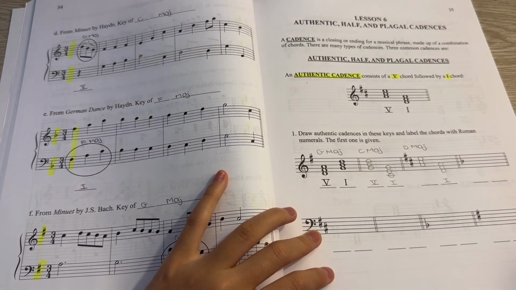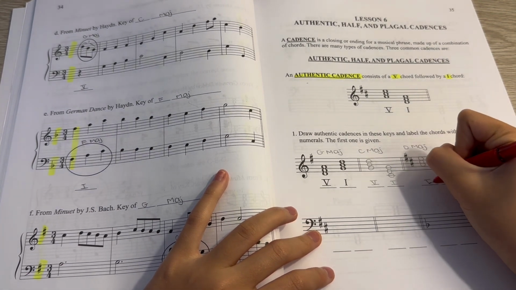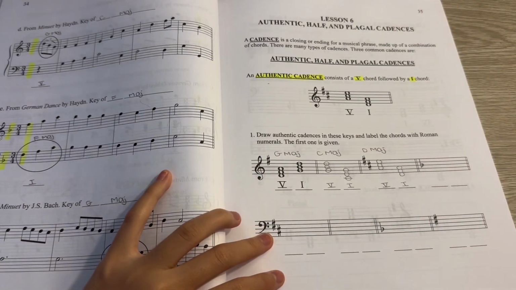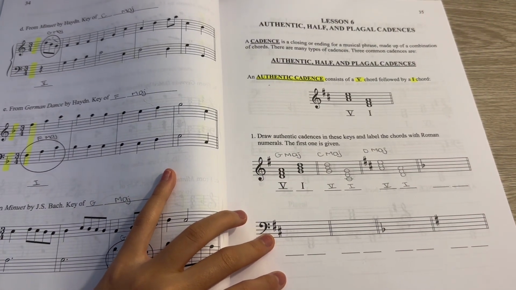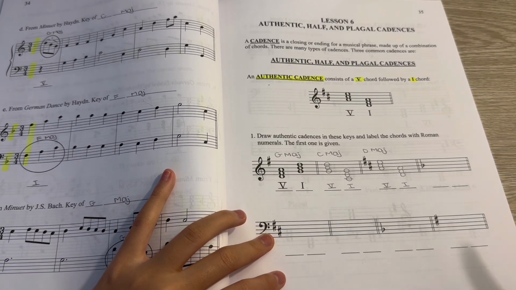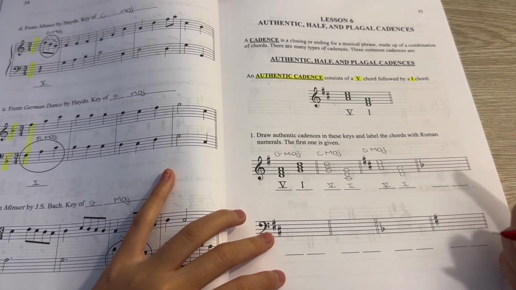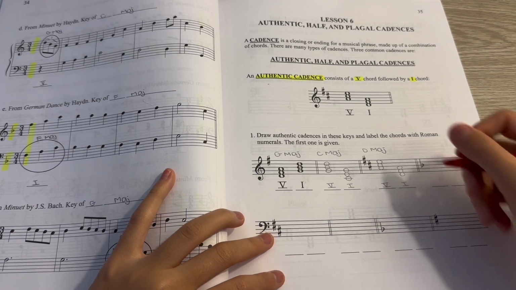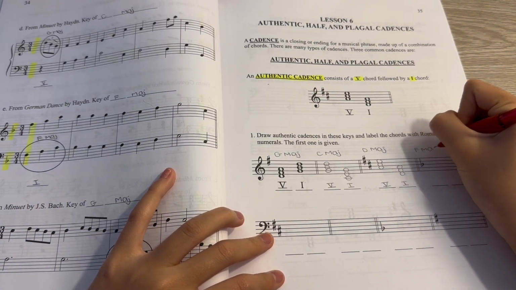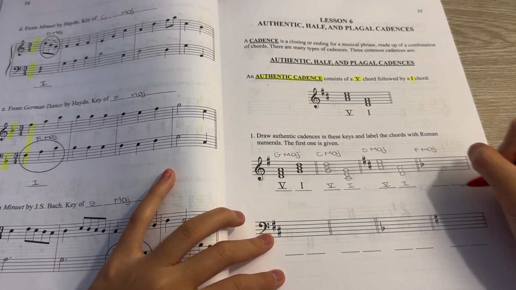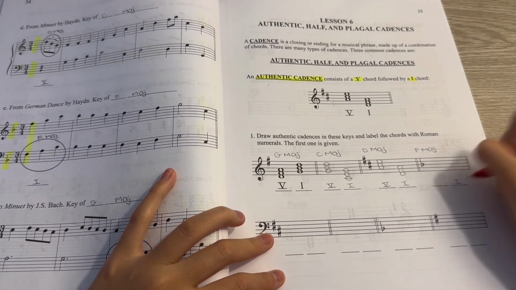Just like that. And we're going to label that dominant. Awesome. Let's do the next one. So what key has only B flat? We have F major, right? Right, okay. Let's start with the tonic.